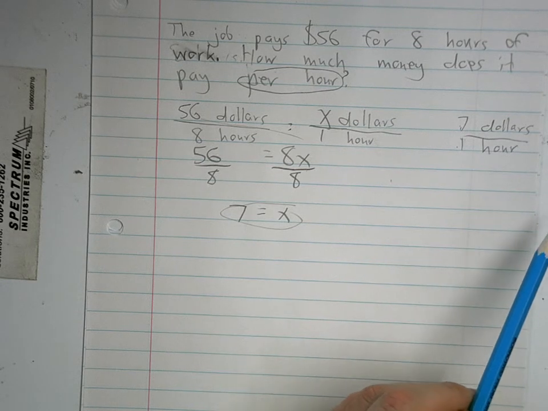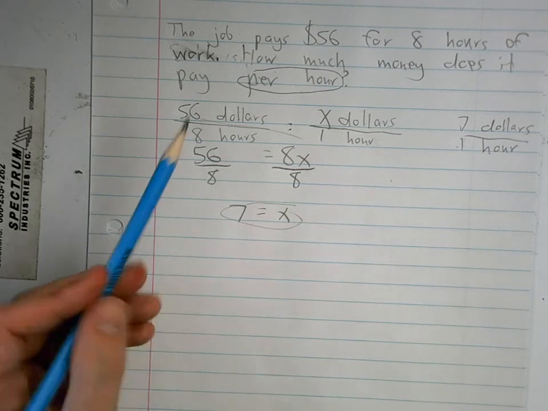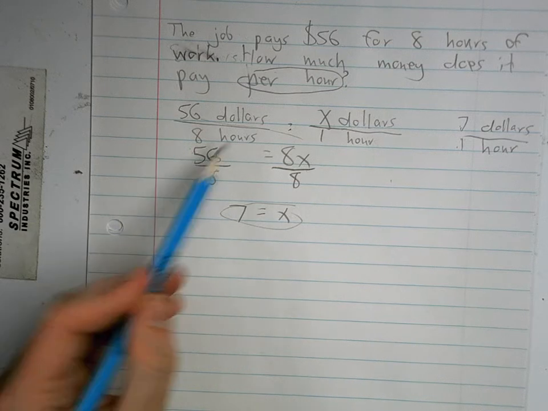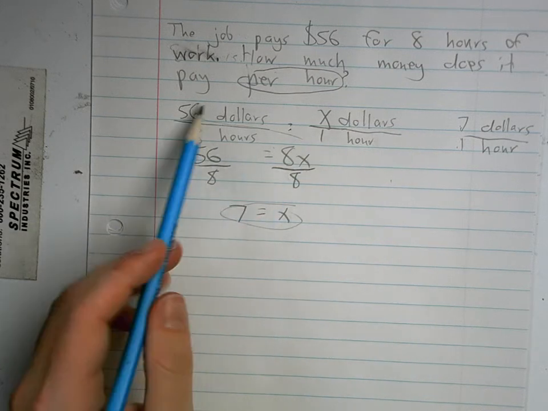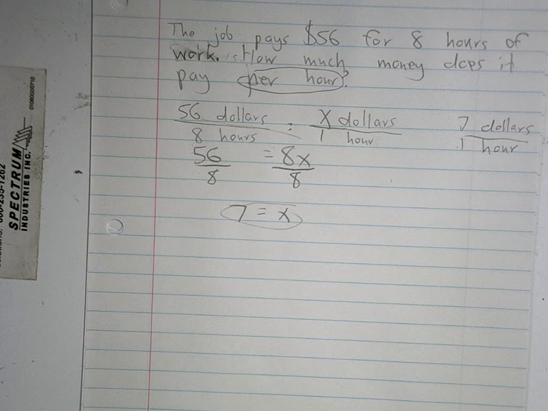Now the way to solve these rate problems is to set up our two equal ratios. We call these proportions. Okay, a set of equal ratios is called a proportion. And then we cross multiply and divide. All right.